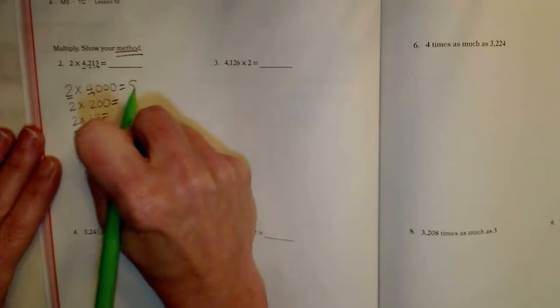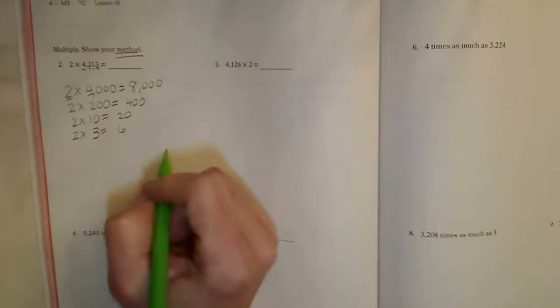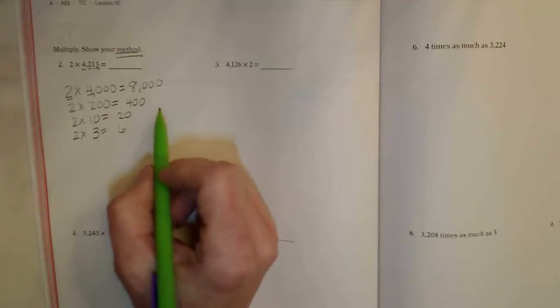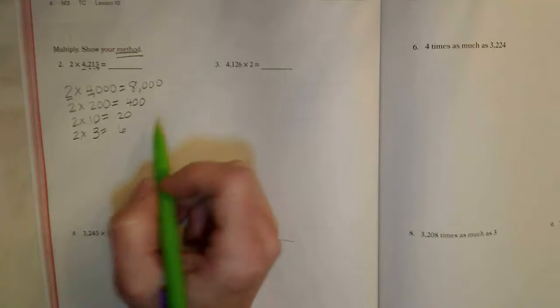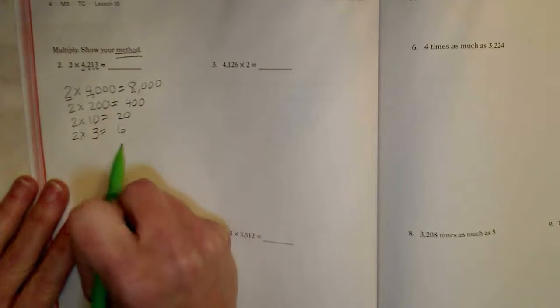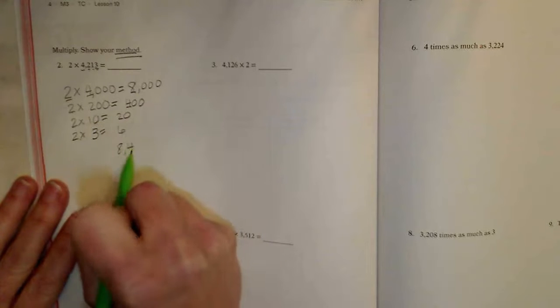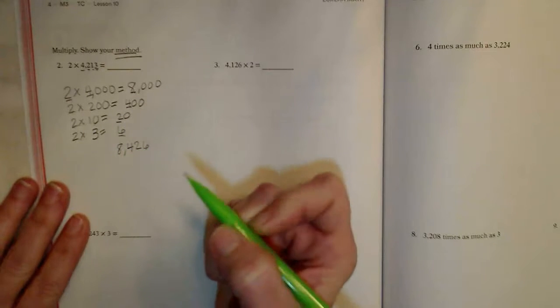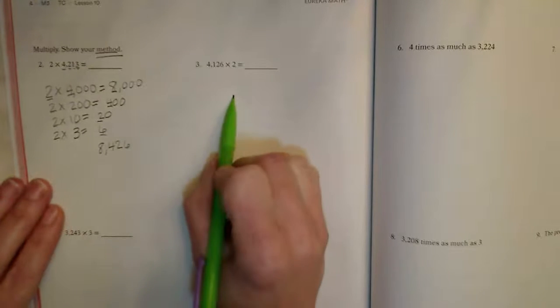4 times our 2 would give us 8 in the thousands. 2 times 2 would give us our 400s. 2 times a 10 would be 20. And 2 times 3 is 6. Pause the video and catch up if I'm going a little too fast. And now you're going to add your partial products together. This one's pretty simple. It's going to be 8,426. All right, so let's do this one with an area model.